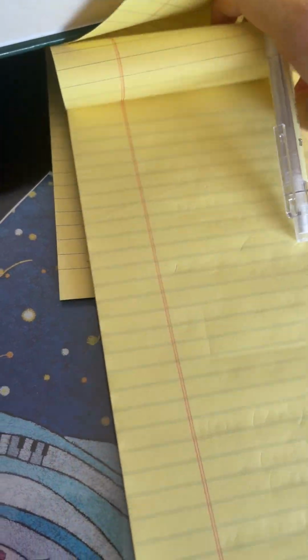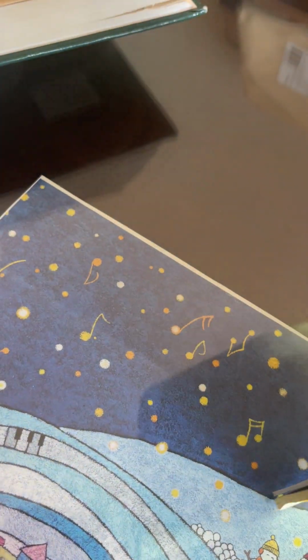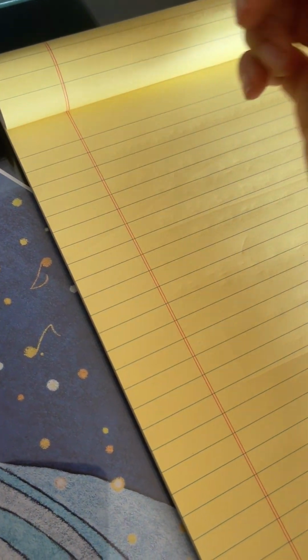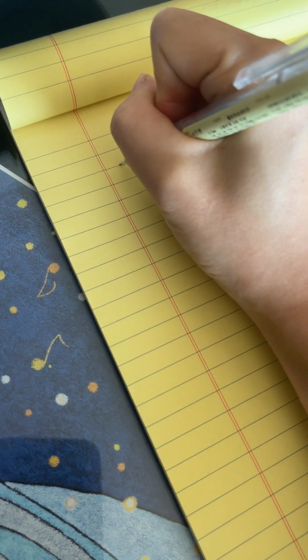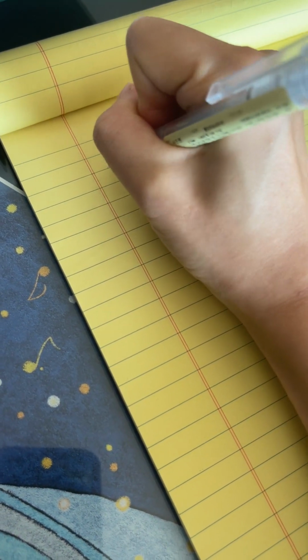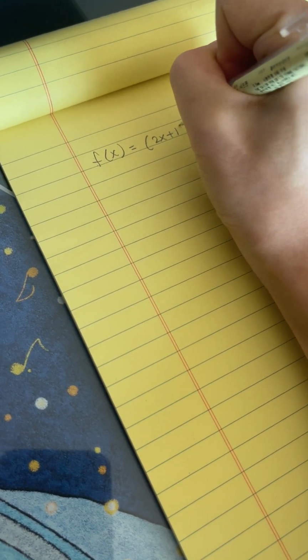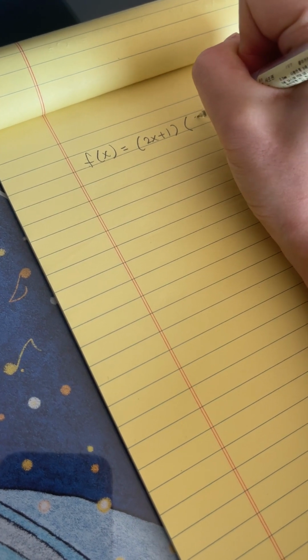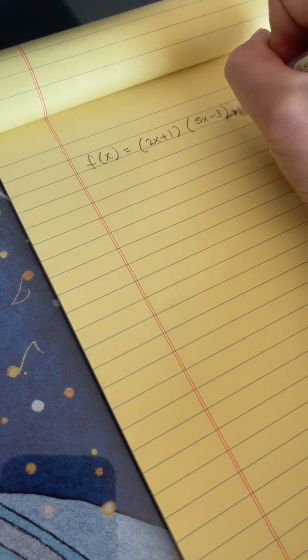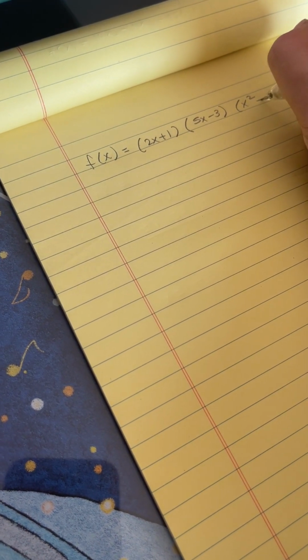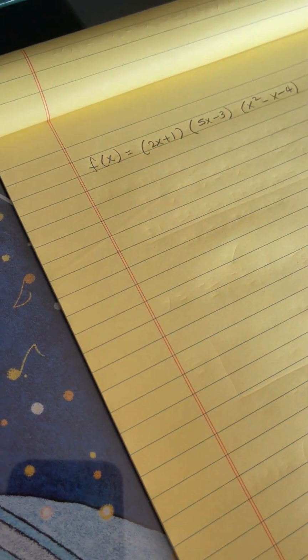Okay, so we know that our function so far is 2x plus 1 and 5x minus 3 and x squared minus x minus 4.